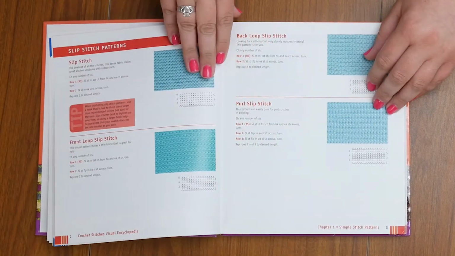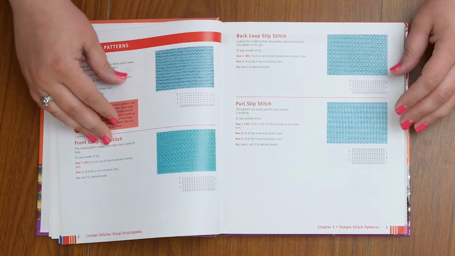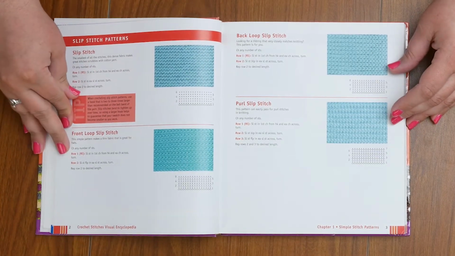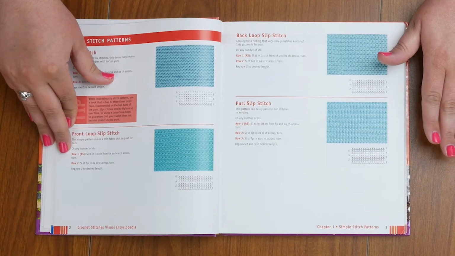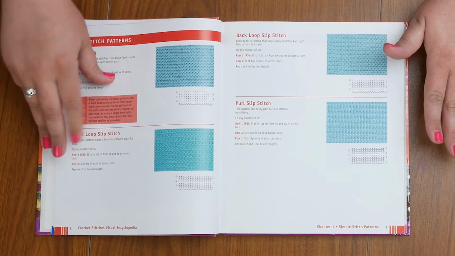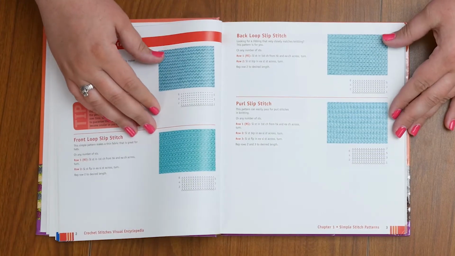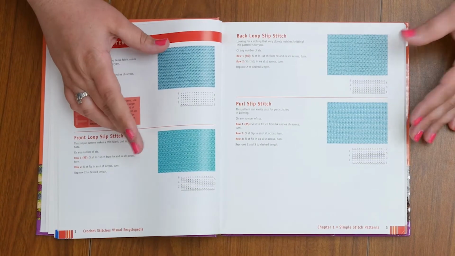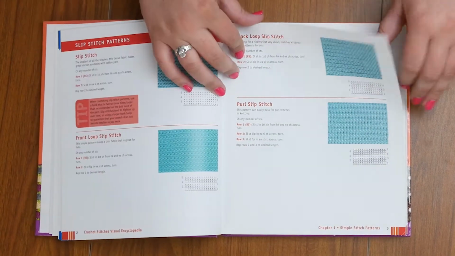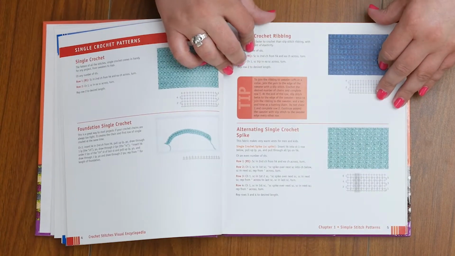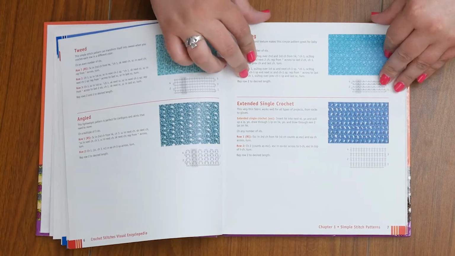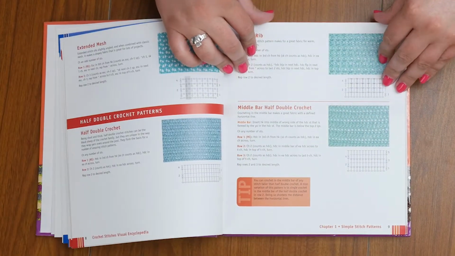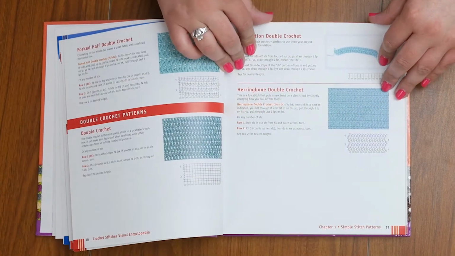It starts off with the most basic of stitches. This is pretty unique in that I have not seen any of the other crochet stitch dictionaries show slip stitch fabric. So that's a little bit different. So this one starts off with slip stitches instead of starting at single crochet. And as you go through, there are just tons and tons of stitches.